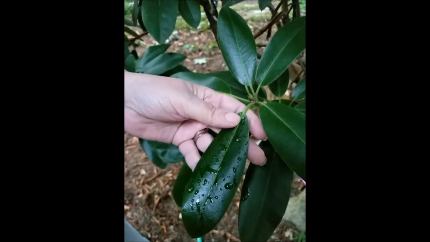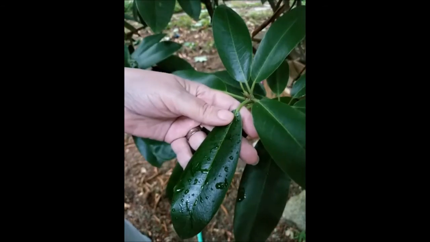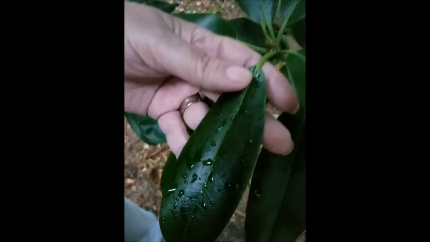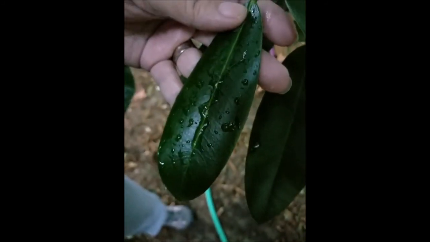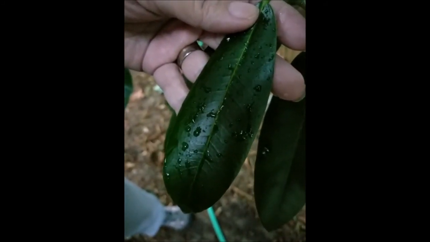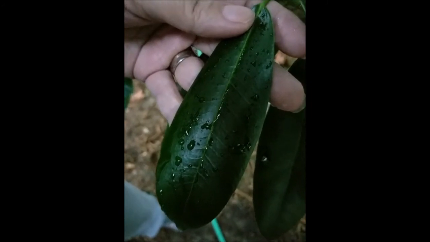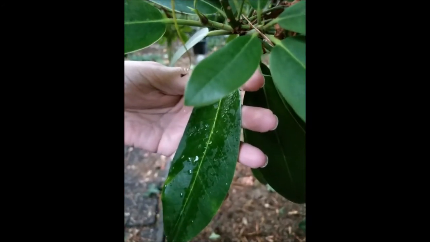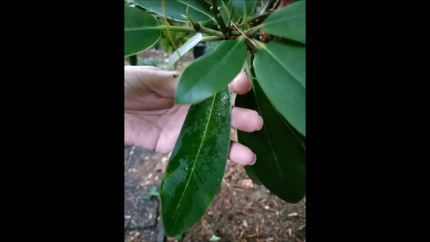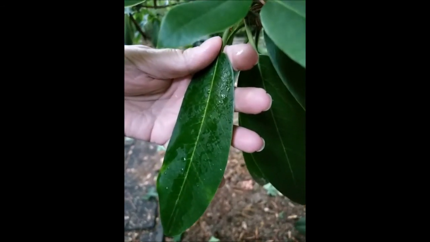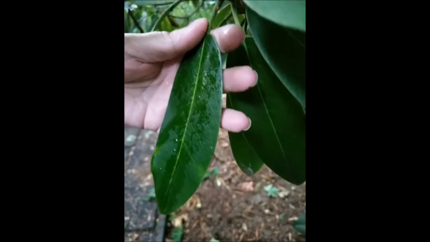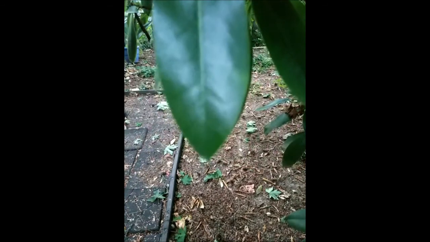The water heads to that center channel and drips down. The reason that the leaves channel water that way is because all of the leaves point towards the roots. This maximizes the amount of water that gets to the roots of the plant.